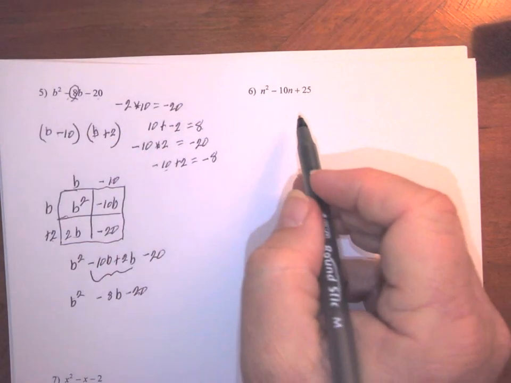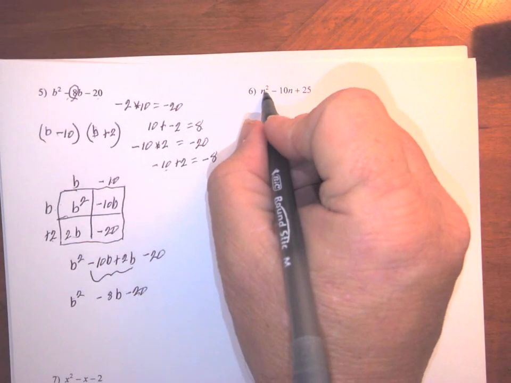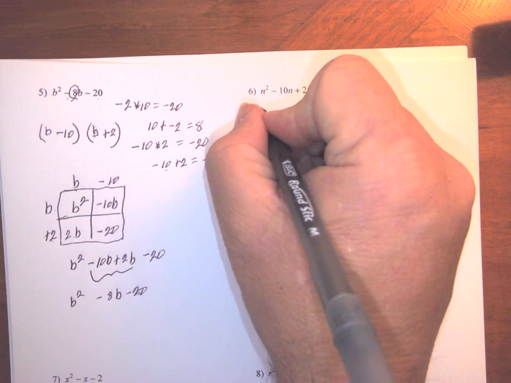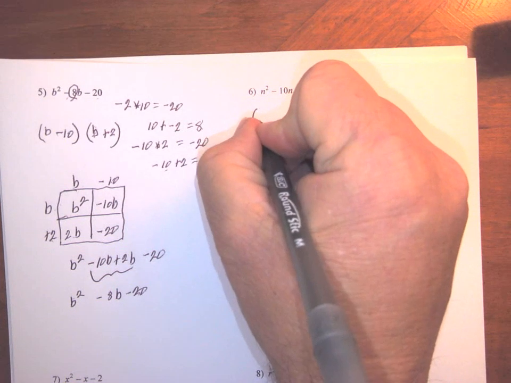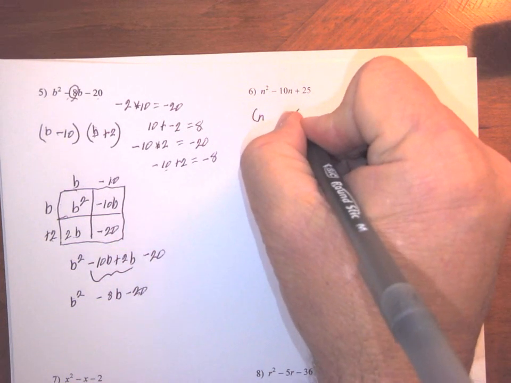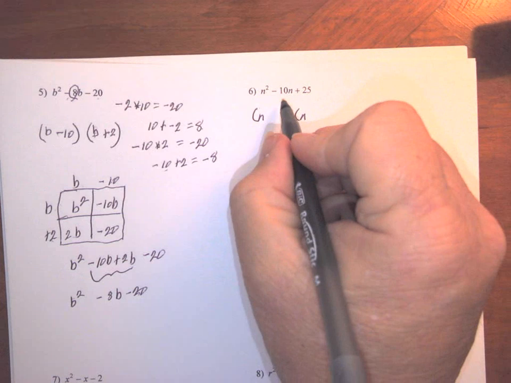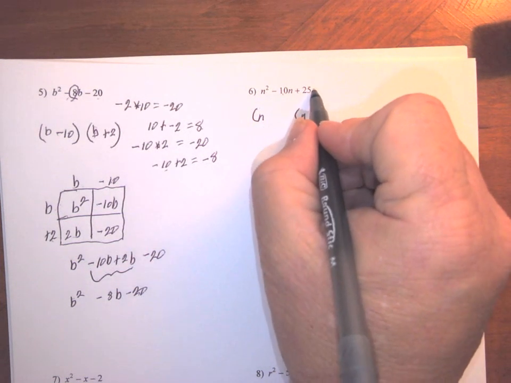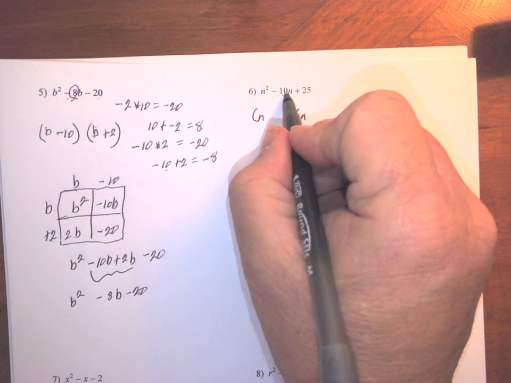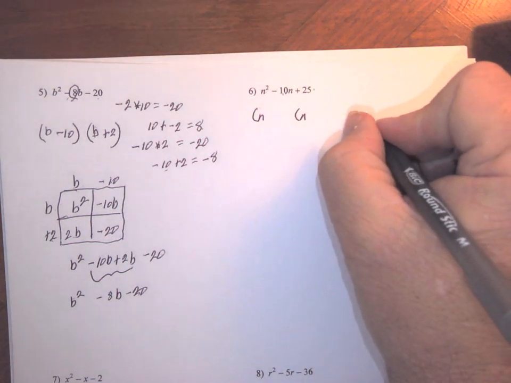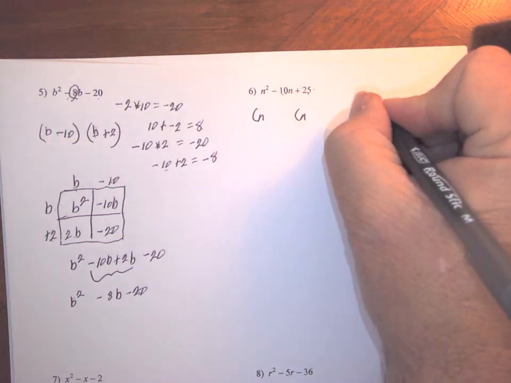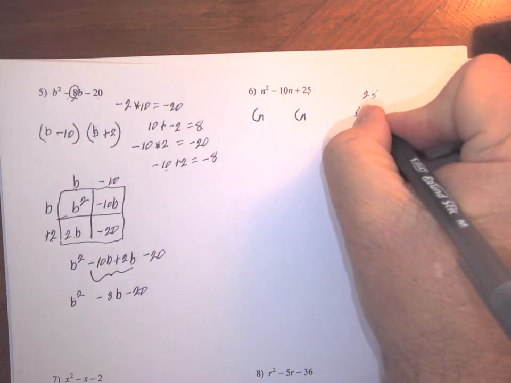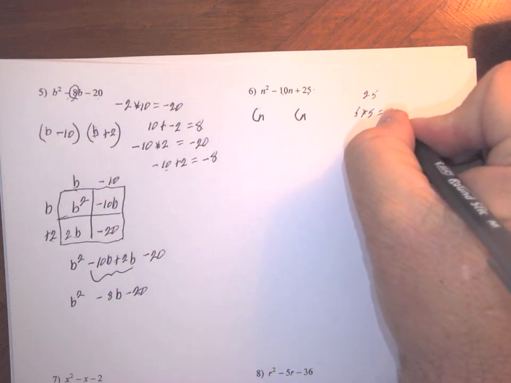Okay? If we look here, once again, we've got an n squared, so we know that we're going to have n here and an n here, and we're looking for two numbers that multiply together to equal 25, but add together to equal negative 10. Well, if we're looking at factoring 25, we know that 5 times 5 is equal to 25.